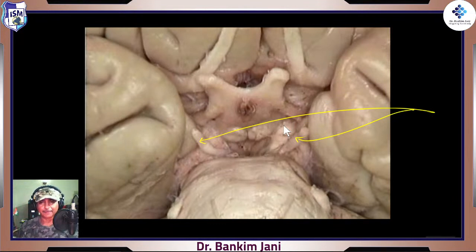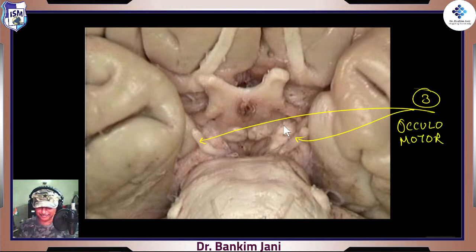So good, right? Now there is no guesswork. So between these are the peduncles, right? This is the cerebral peduncle, and over here and here, what you are watching is the third one, right? Oculomotor. I'm writing again and again so that it is cemented into your brain, right?